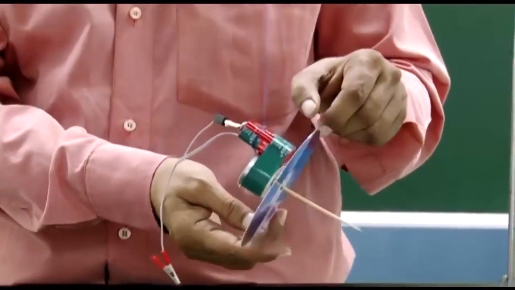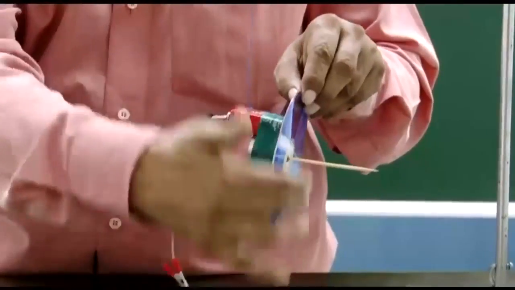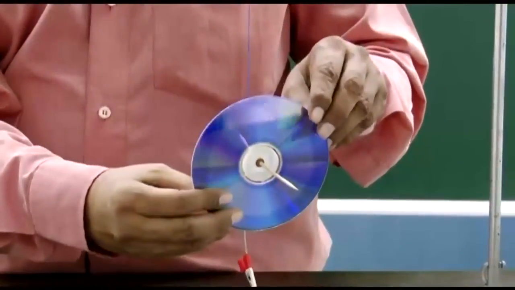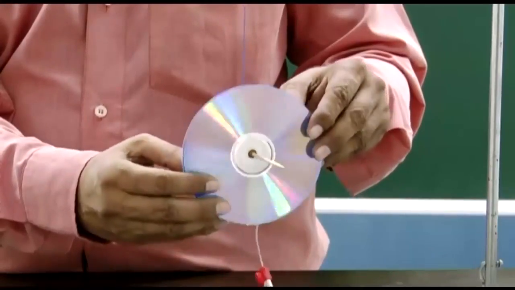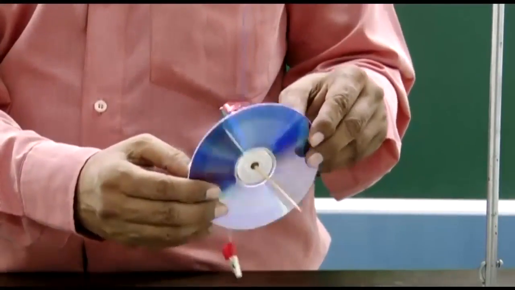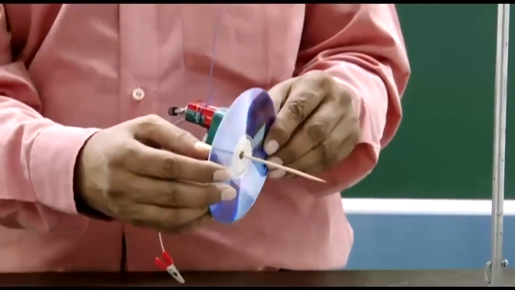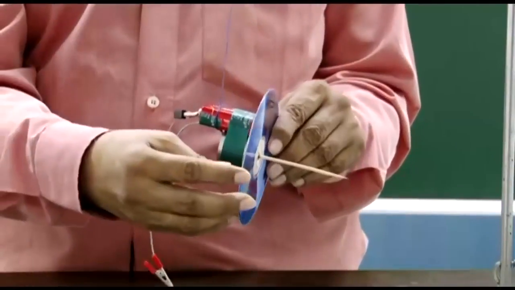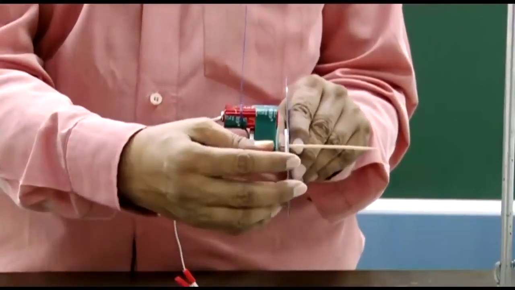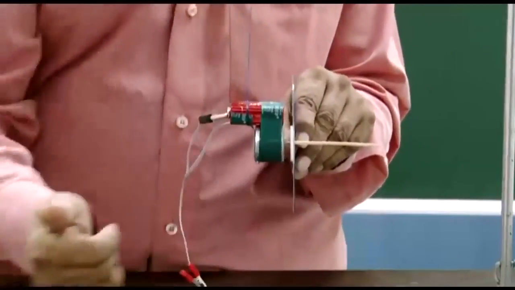It does not stay with the surface of the CD vertical. This tilting also we can understand using rotational dynamics equations. Suppose it is in this condition and I leave my hand and it will be tilting like that.